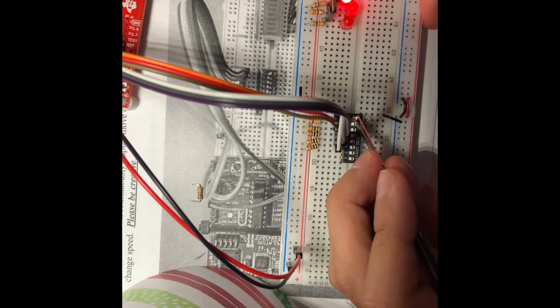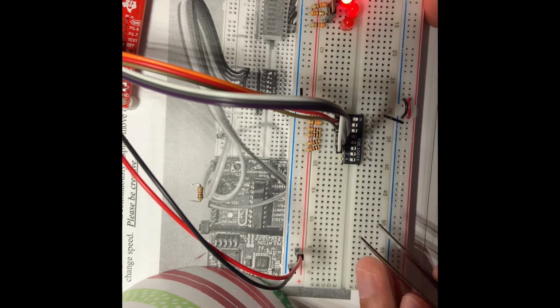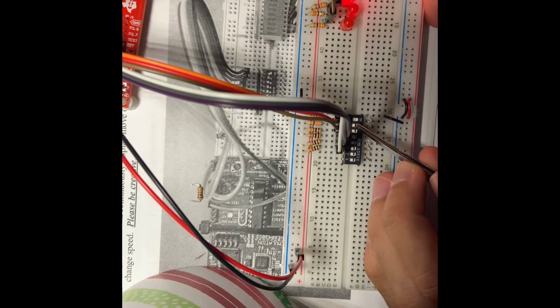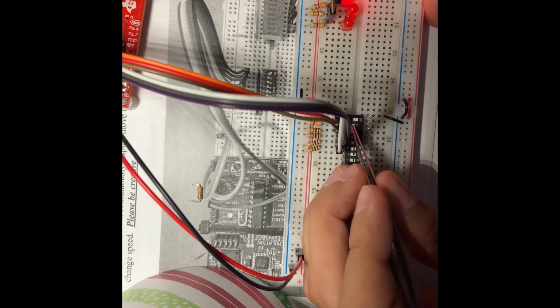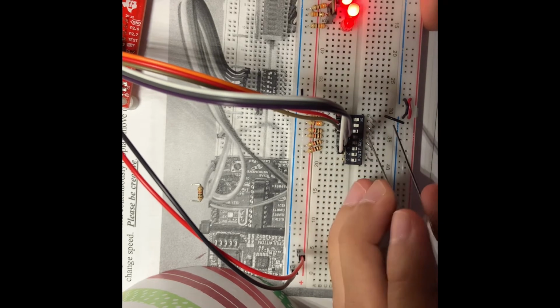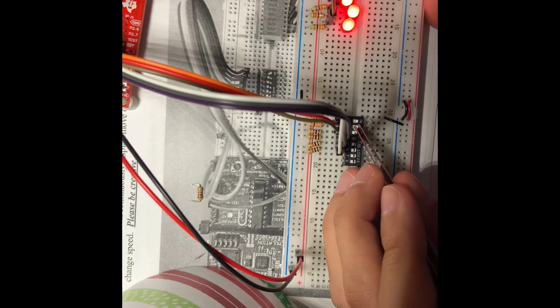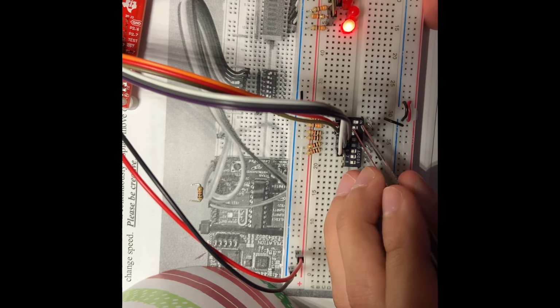So we'll go ahead and turn this on, and it is rotating to the left. Once we turn this one to high, or to 1, it should start rotating to the right. And it did just that. And we could turn it off, and it'll start rotating the other way.